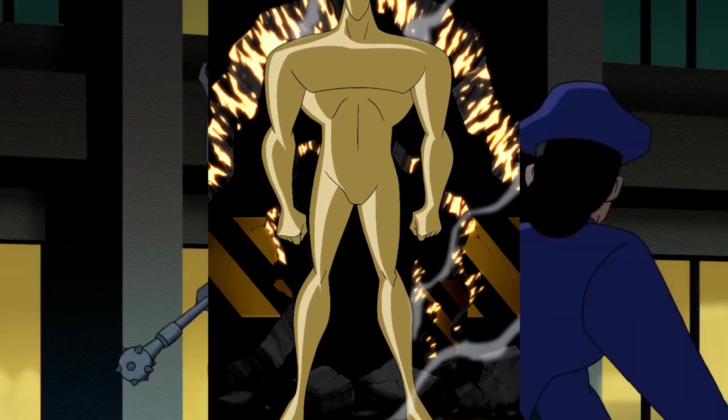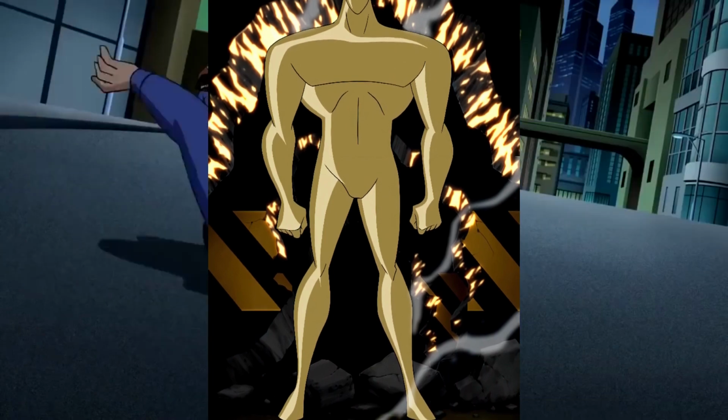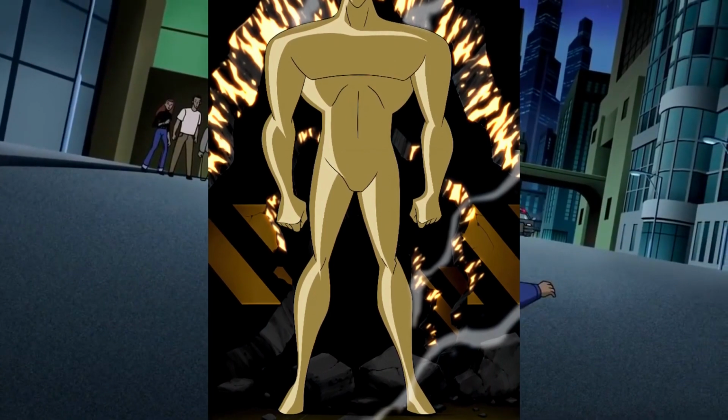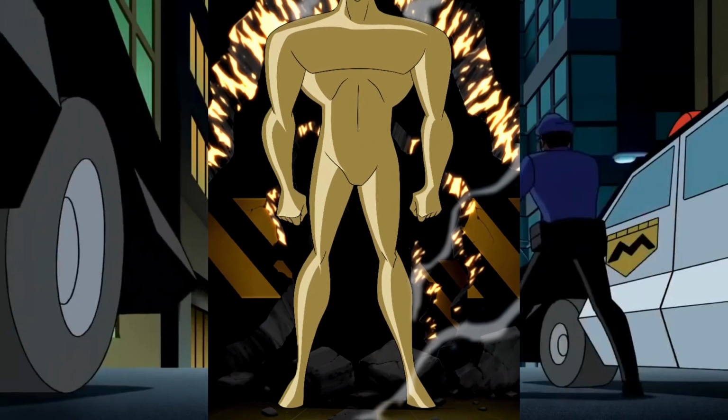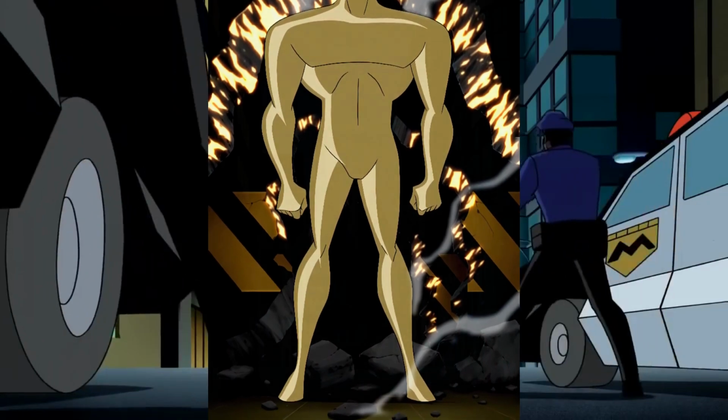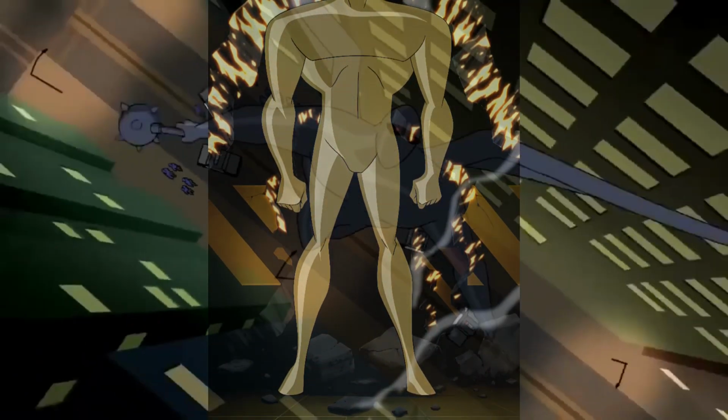First and foremost, we need to understand that the DC animated universe, or DCAU, is a separate world from the comics, with some differences in the character's original story. However, this doesn't diminish Amazo's importance as one of the greatest villains in the DC universe.